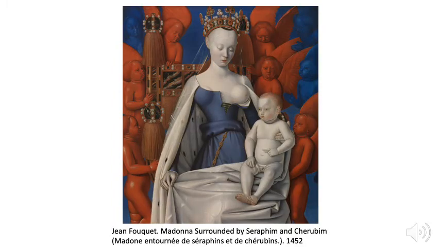So here we have the Madonna and Child, but it's also a portrait. This is Agnes Sorel, Charles VII's mistress. Well, they think it's his mistress. Now in this painting, we see an idealized image of this beautiful woman. She's wearing a crown and a robe. There's a choir of angels around her.